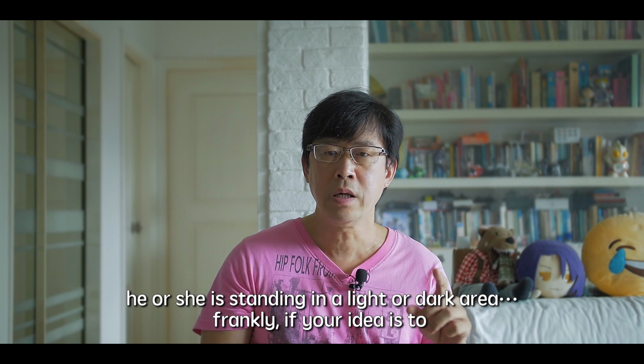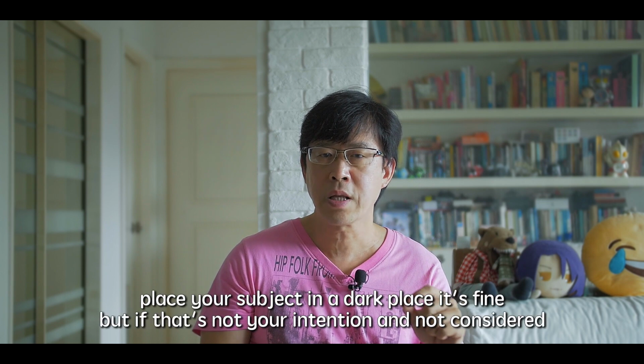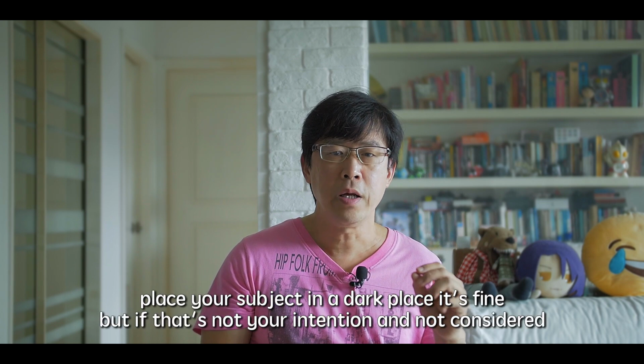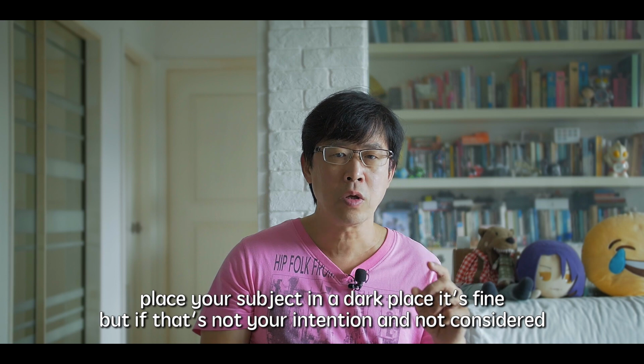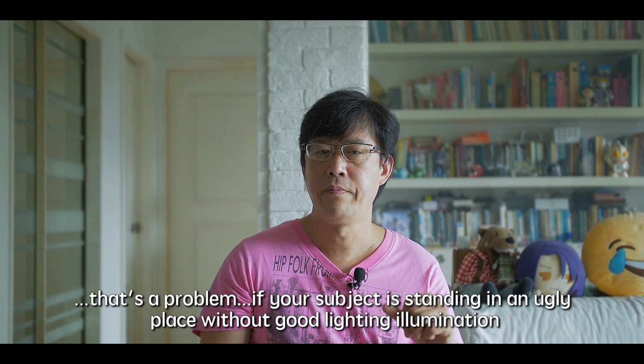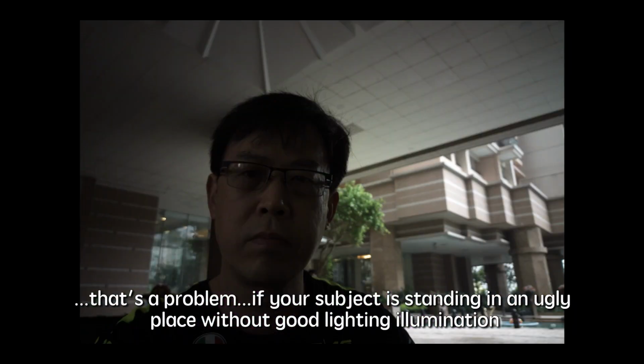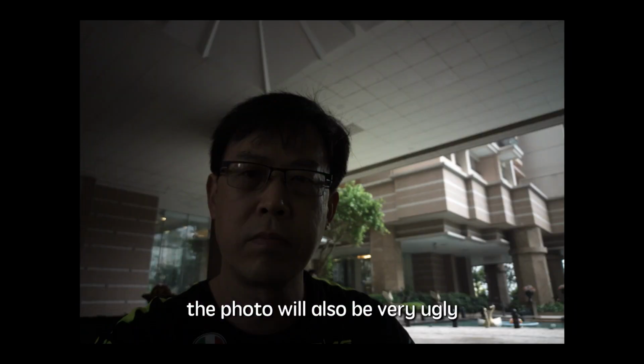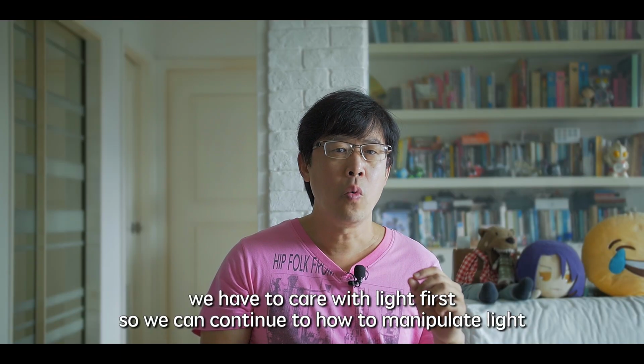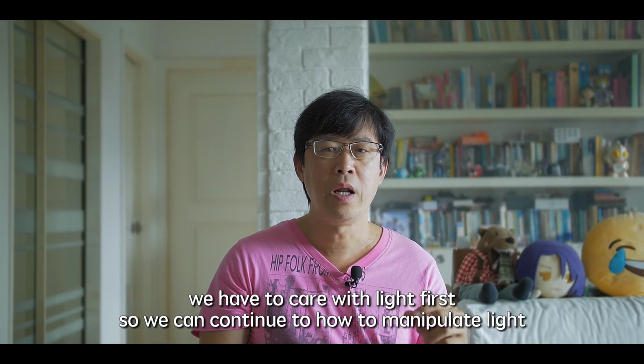Frankly, if your idea is to place your subject in a dark place, it's fine. But if that's not your intention and not considered, that's a problem. If your subject is standing in an ugly place without good illumination, the photo will also be very ugly. We have to care about light first so we can continue to how to manipulate light.